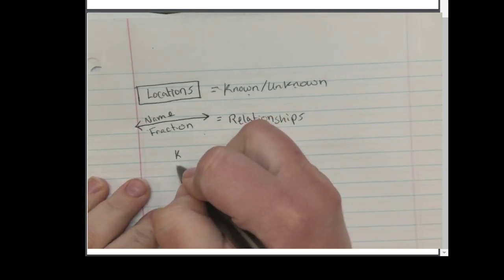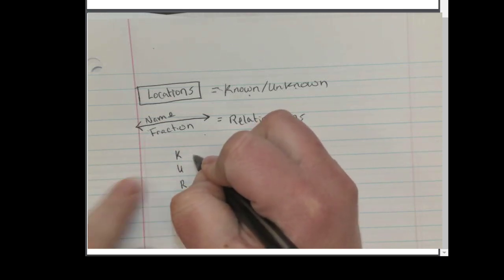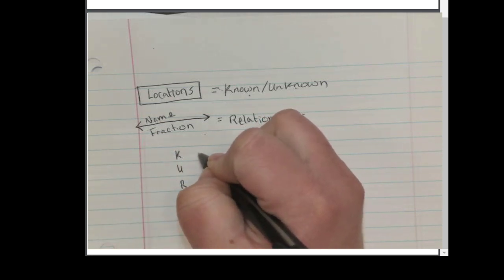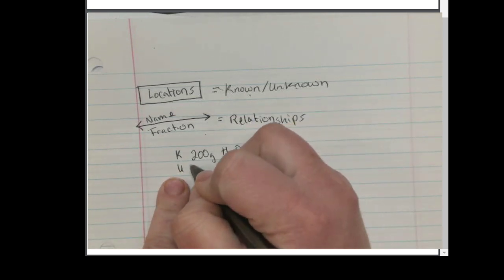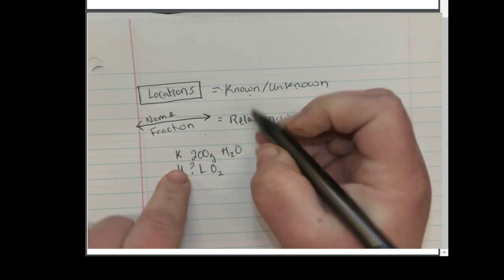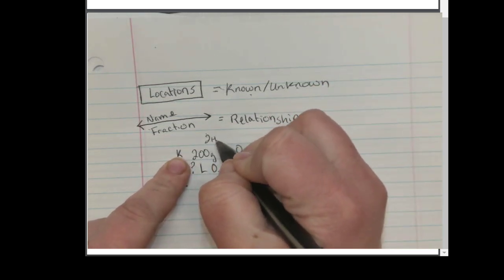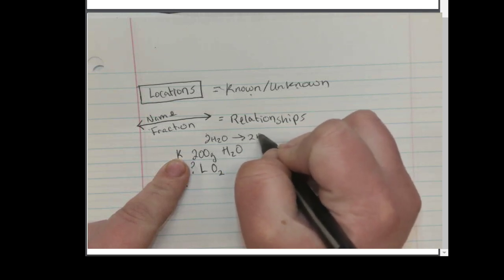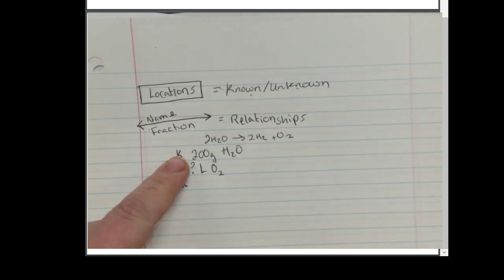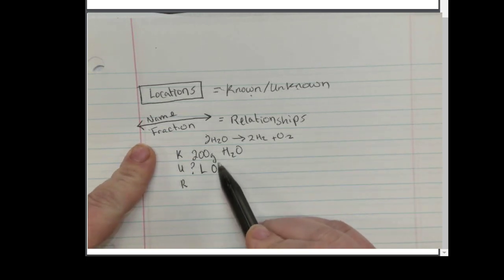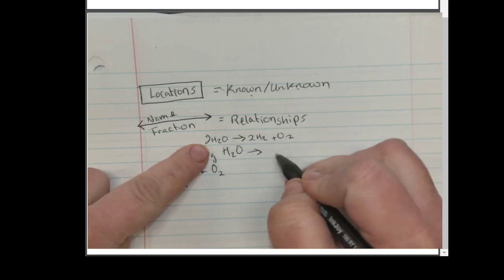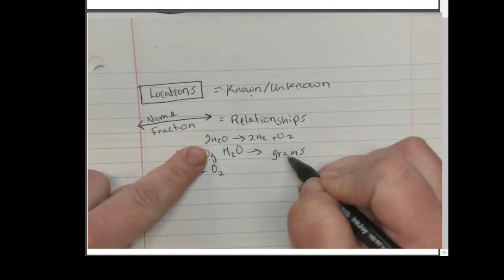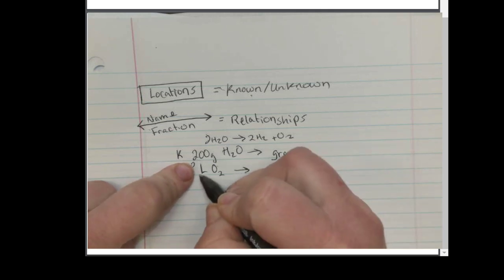Real quick example, if you started with something like a known of, let's say, 200 grams of H2O, and an unknown of liters of O2, and your balanced equation was 2H2O yields 2H2 plus O2, you would go ahead and translate your known and unknown into map speak by looking at the unit, and write it out. G stands for grams. In this second example for your unknown, L stands for liters.